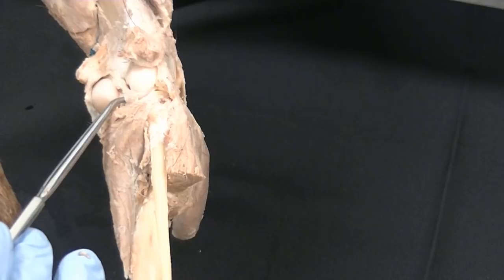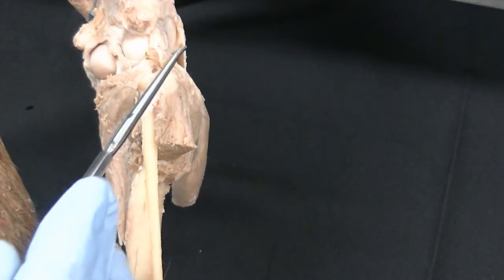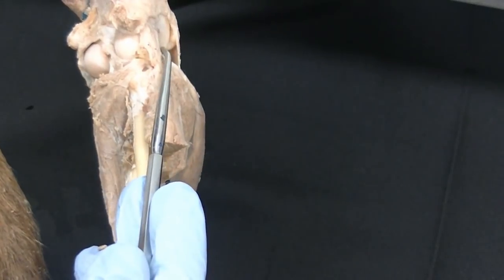From the caudal view, we can still see the similar structures. We have the condyles of the femur, intercondylar fossa, the sesamoid bones, fibula, the lateral one, the medial one, the popliteus muscle again located distal to the stifle joint, but the tendon crosses the stifle joint and goes more proximally on the cranial aspect of the femur.